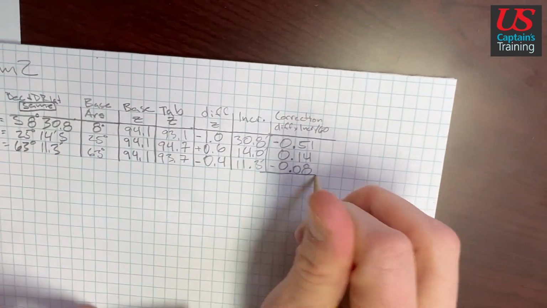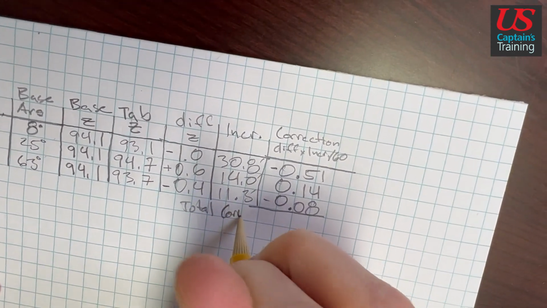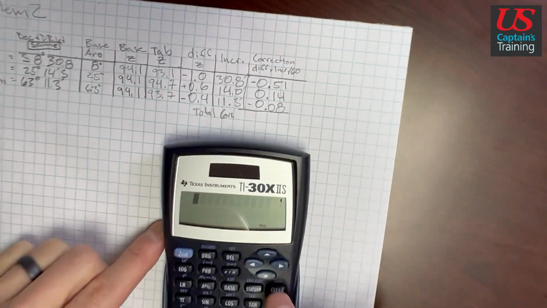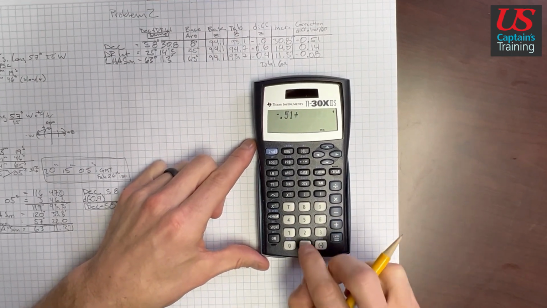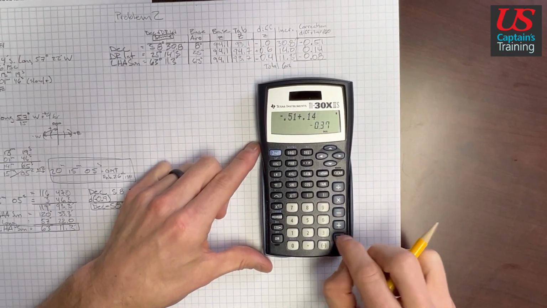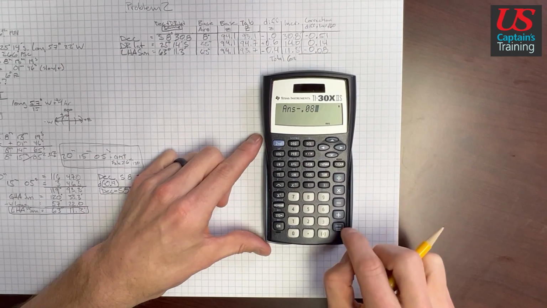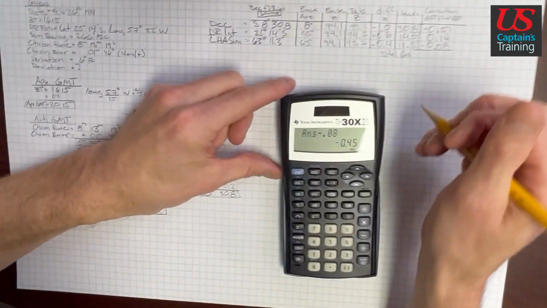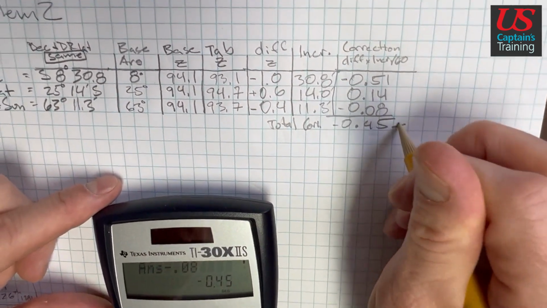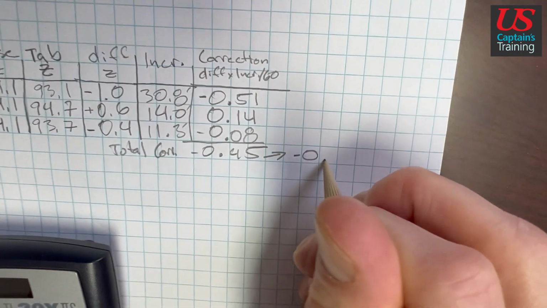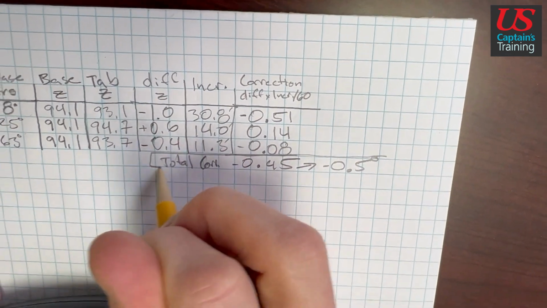Now we add these together and get the total correction. We can start with a negative 0.51 plus 0.14 equals minus 0.08 equals minus 0.45. We're going to round this to minus 0.5 degrees. That's the total correction.